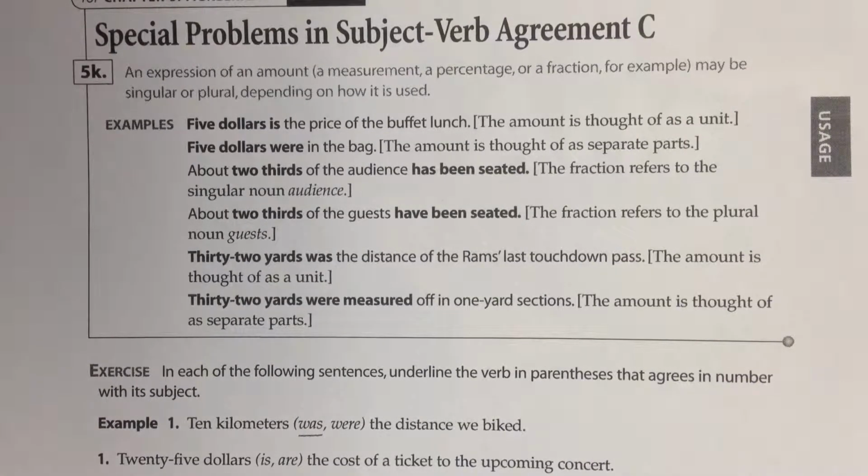Today we're going to talk about subject-verb agreement where the subject is an expression of an amount. Typically, a subject will not be plural or singular because of the presence of phrases or clauses in the sentence. This rule is bent a little bit when we're talking about expression of an amount. When you have an expression of an amount, you have to read the sentence and look for clues that will tell you whether or not that expression of an amount is singular or plural.